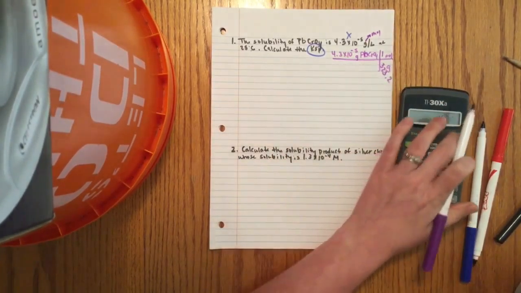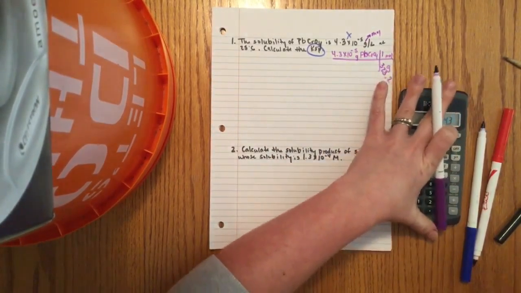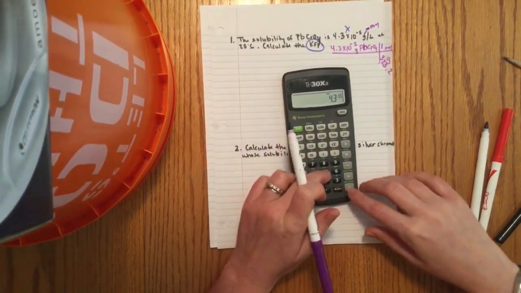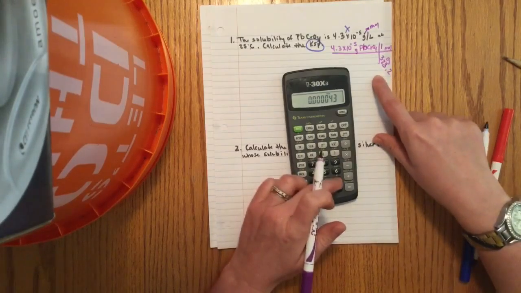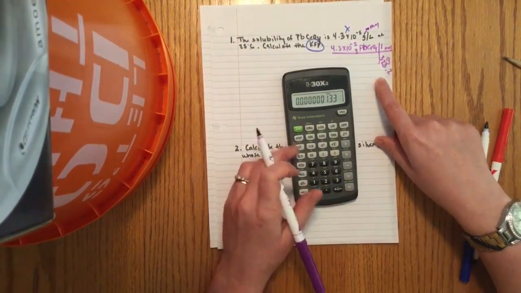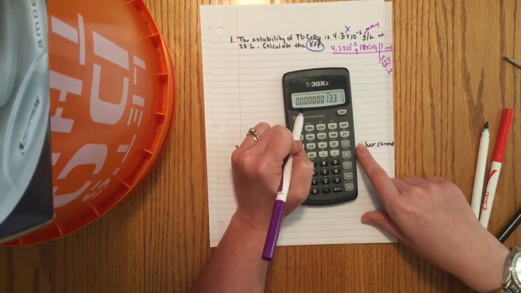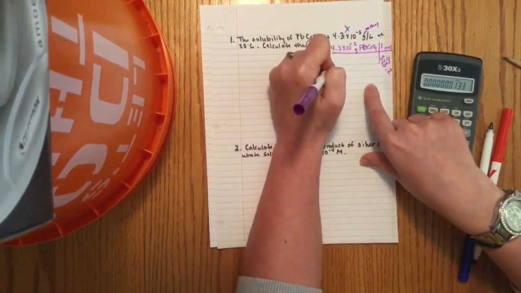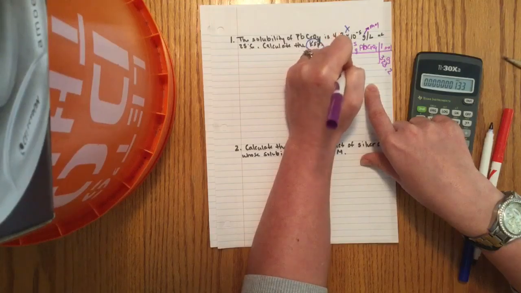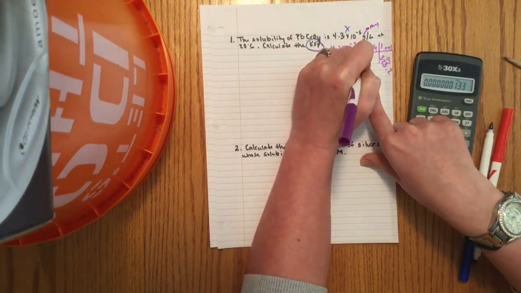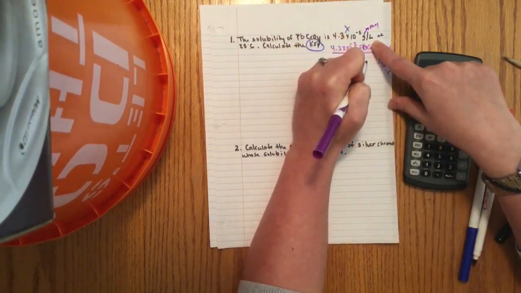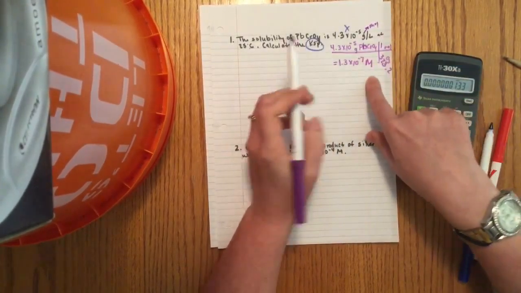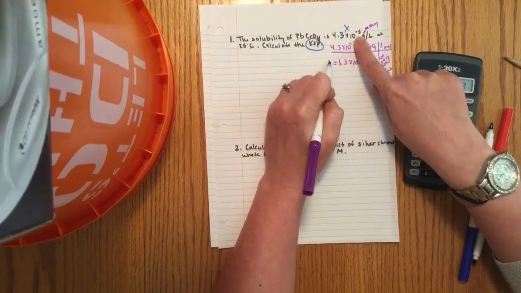And so I'm going to have to take 4.3 times 10 to the negative 5, and I'm going to have to divide it by 323.2. And when I do that, I get 1.3 times 10 to the negative 7. And now that is in molarity, because it's already per liter, so I just need to turn grams into moles. So that's my molarity. So that is my x.